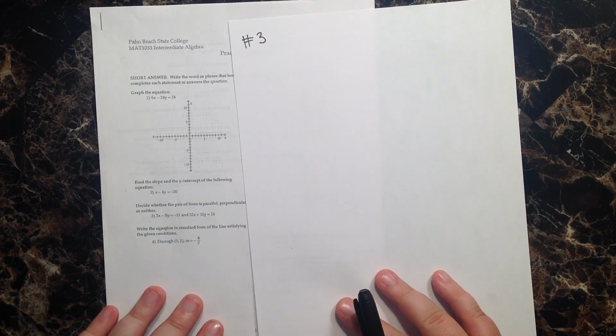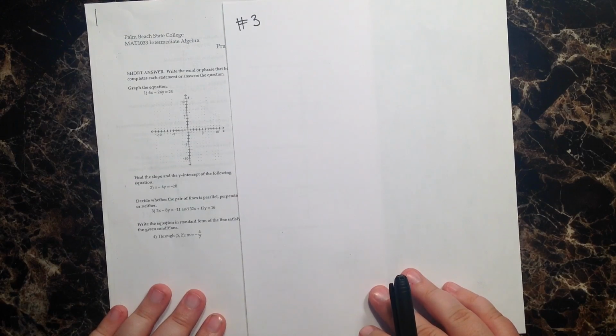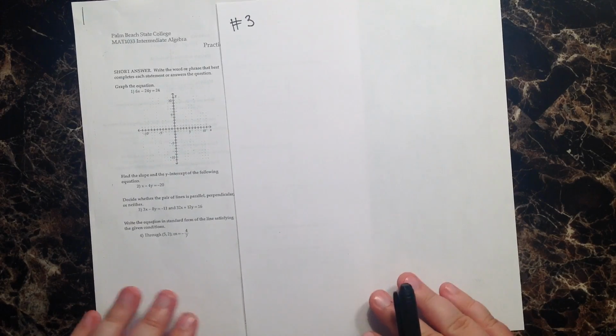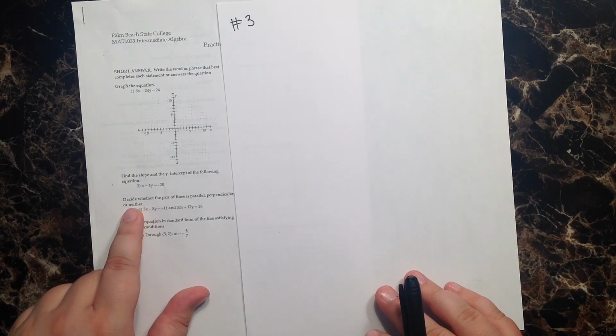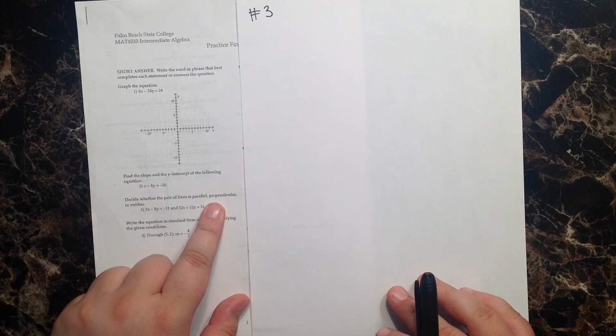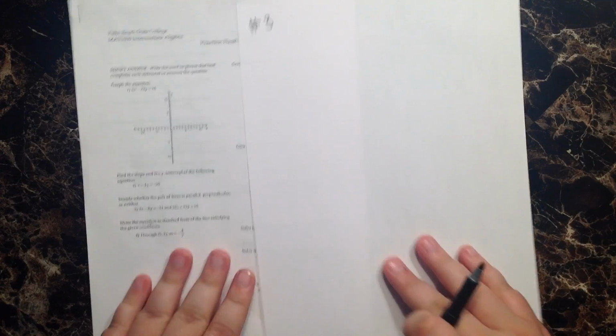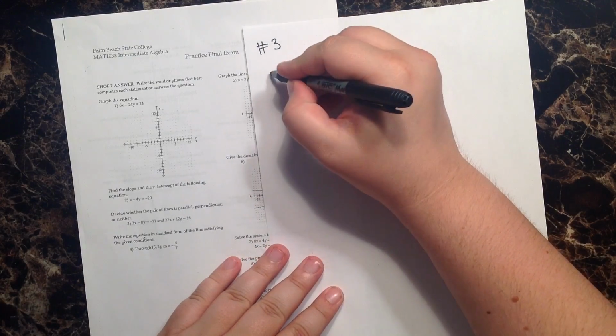As has become customary, let's read the directions so we know what we're being asked. The directions for number 3 are simply to decide whether the pair of lines is parallel, perpendicular, or neither. Let's write the given equations.